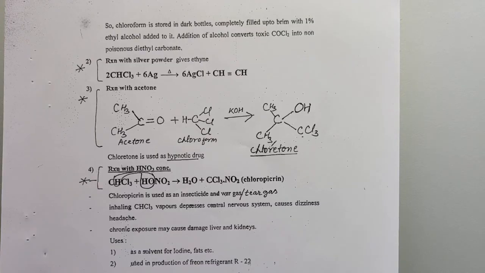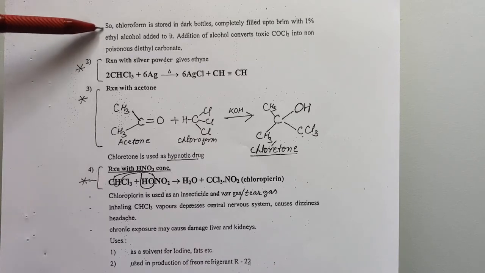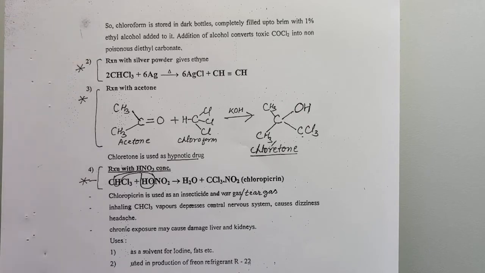So here, students, the first line itself gives you the question for the give reason. Can you see over here? Chloroform is stored in dark bottles. Why are they stored in dark bottles, students? As we have seen, when it gets exposed to sunlight, it will get oxidized and it will form a poisonous gas, phosgene, COCl2. So it is stored in dark bottles, which are completely filled up to the brim with 1% ethyl alcohol added to it. Addition of alcohol converts COCl2 into non-poisonous diethyl carbonate.